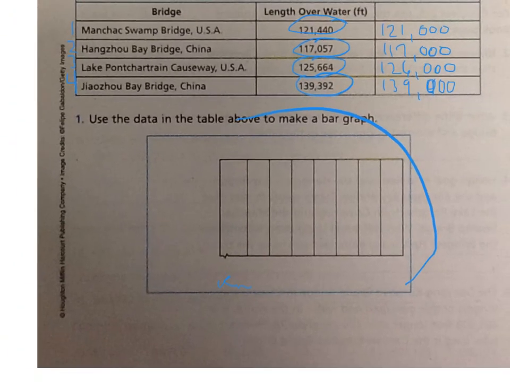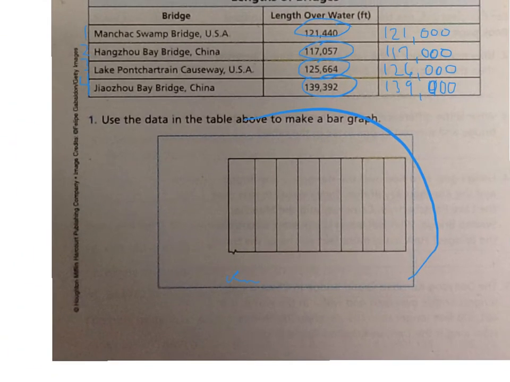How I'm going to graph it is I'm going to make this column, and up top I'm going to title it Lengths of Bridges. That'll be my title. It's always good to have a title. You actually always should have a title, because some people are like, well, what does it mean? Something's going to be on this side and something's going to be down here.